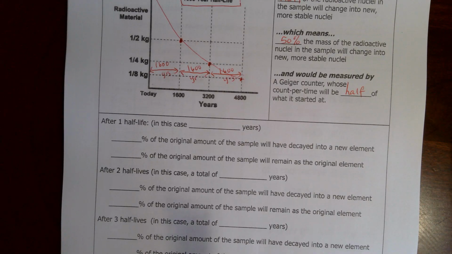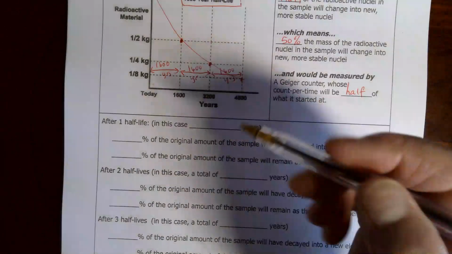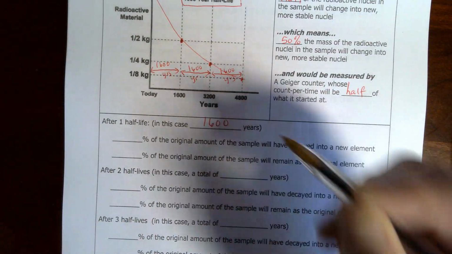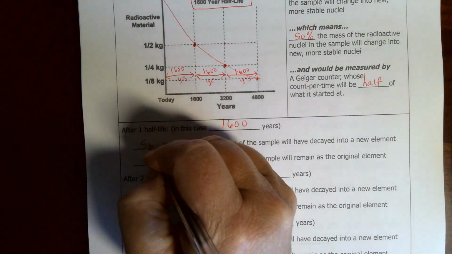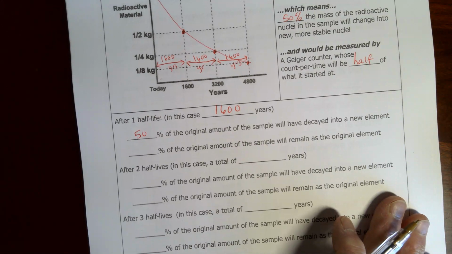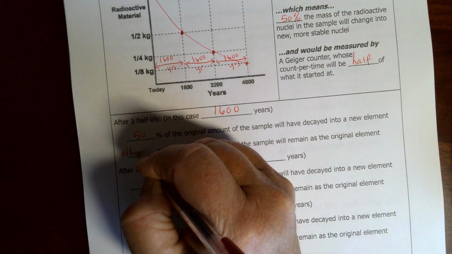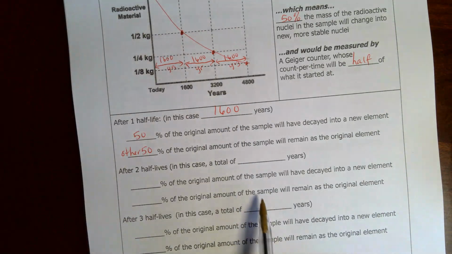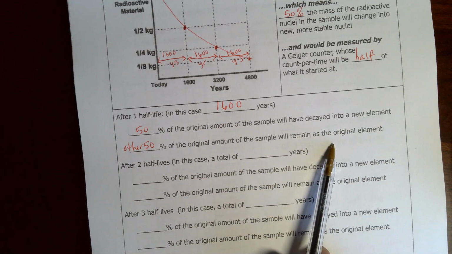Okay. So let's talk about this, breaking this down mathematically. After one half-life, in this case it's 1,600 years, 50% of the original amount of the sample will have decayed into a new element, and the other 50% of the original amount of the sample will remain as the original element.